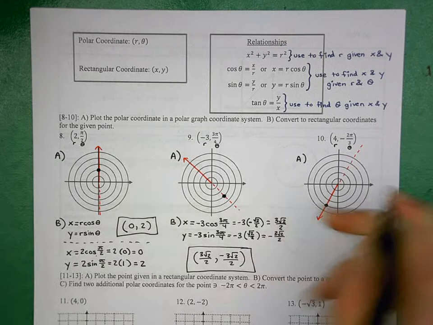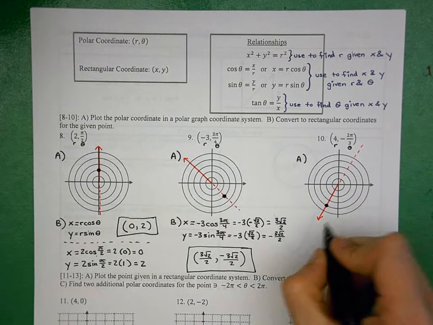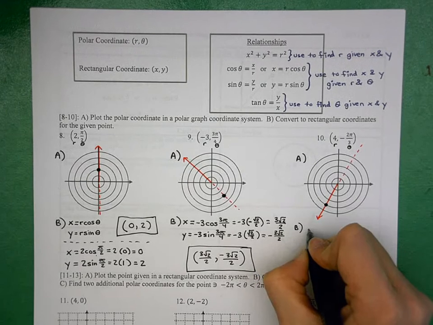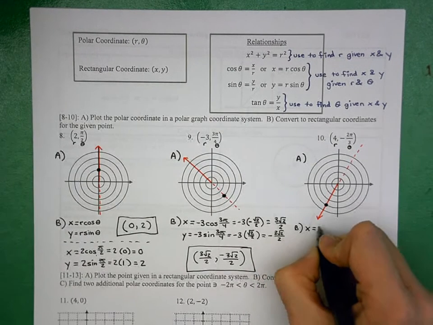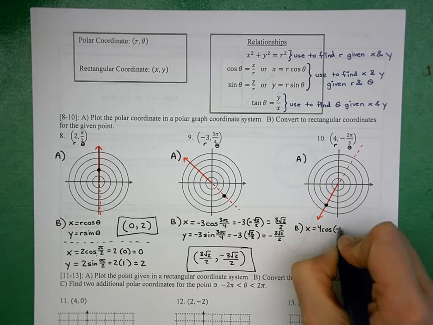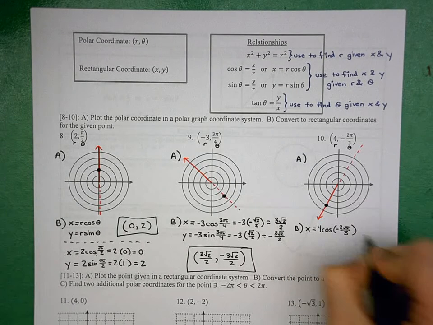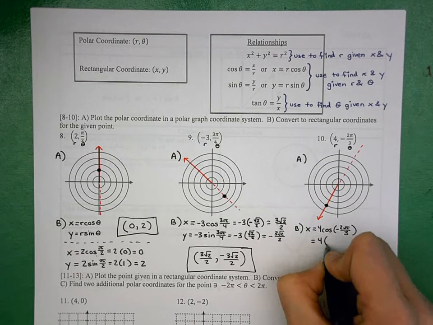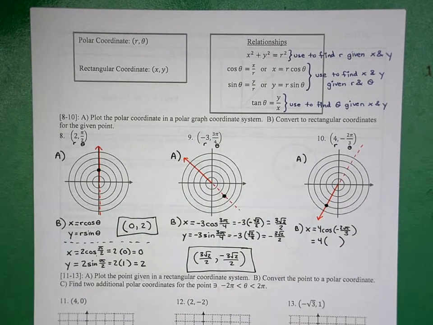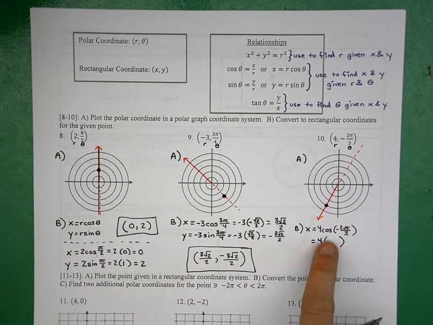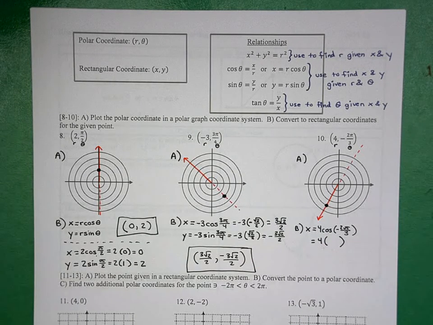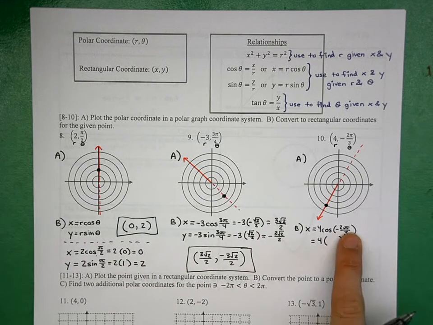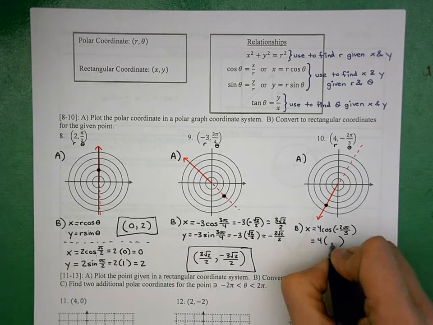Okay, and then for your conversion here, we have x equals r cosine theta, 4 times cosine of -2 pi over 3, which is 4 times, take a moment. What is the cosine of negative 2 pi over 3? Well again, negative 2 pi over 3 is in the third quadrant. Cosine therefore would be negative. Tangent is positive in the third quadrant, so cosine is negative. And it's the pi over 3 angle in that third quadrant, and so the cosine would be 1/2.